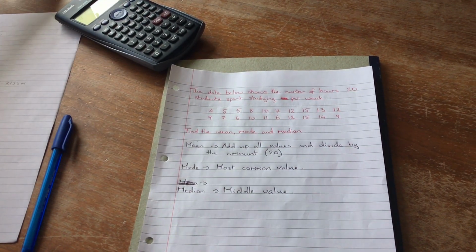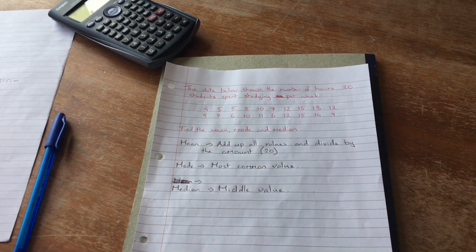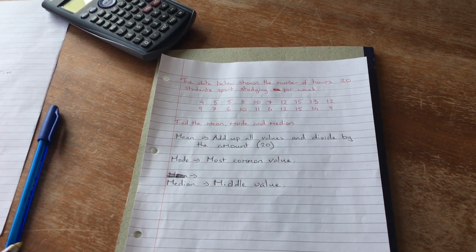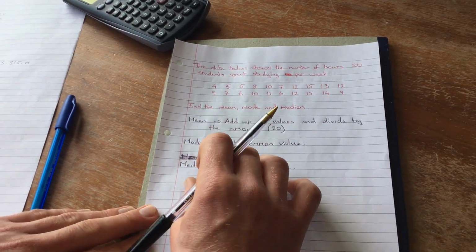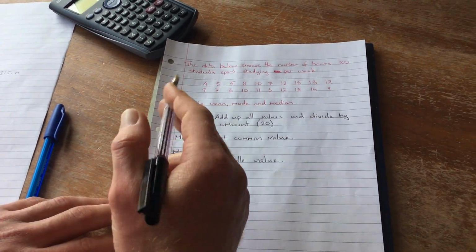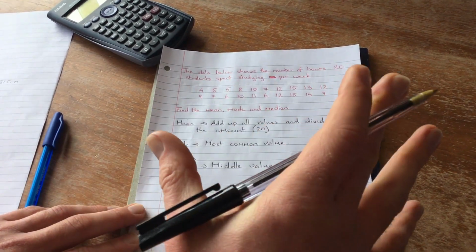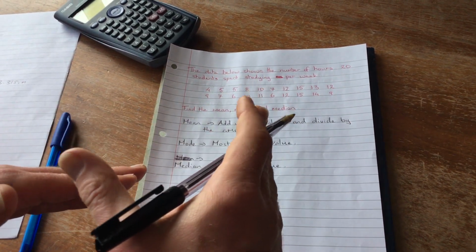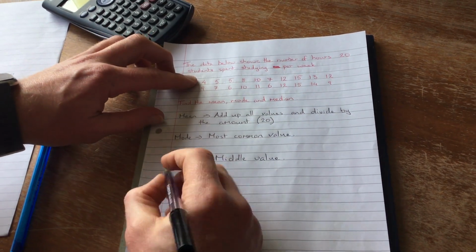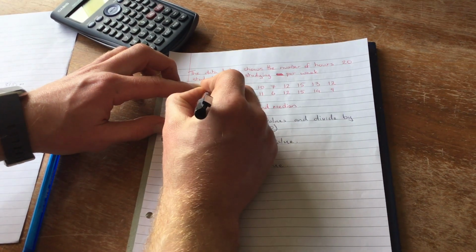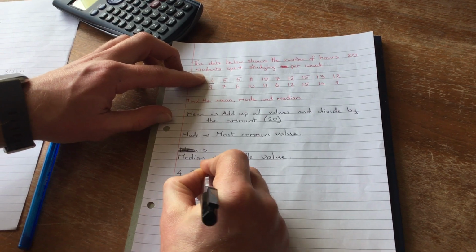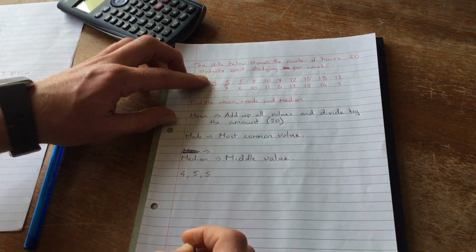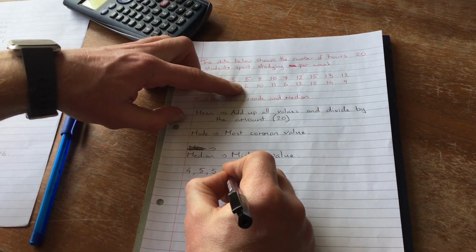Okay, so let's look at the easiest one first of all. Or what we'll do first of all is put them in order, and then we'll look at the easier two, and then we'll leave the mean till last. So putting them in order is probably the best thing to do, no matter what they're asking us first of all. So just to go through it, 4 is my smallest number, and maybe I'll just put a line under it there so we have it. 5, I have 2 5s. Then I have a 6.